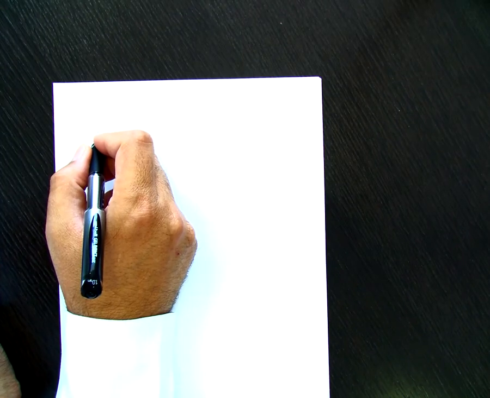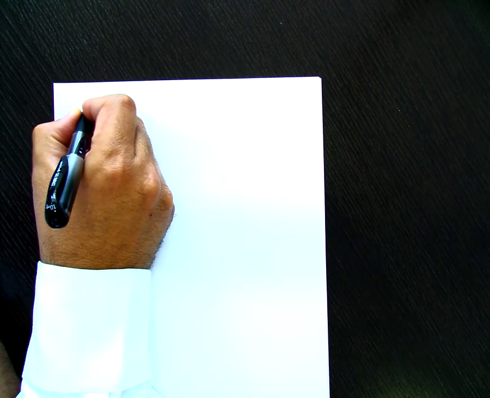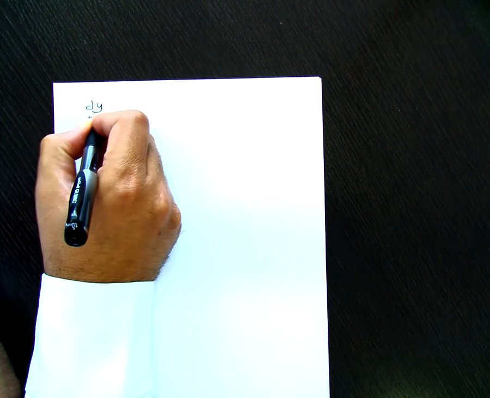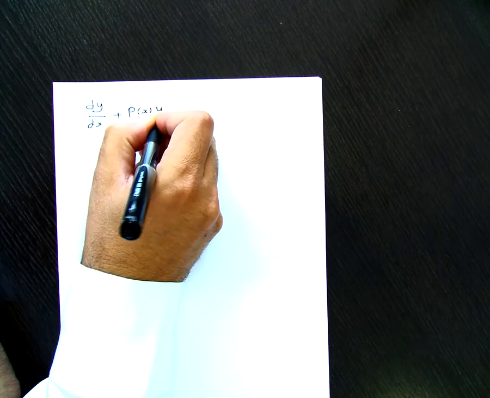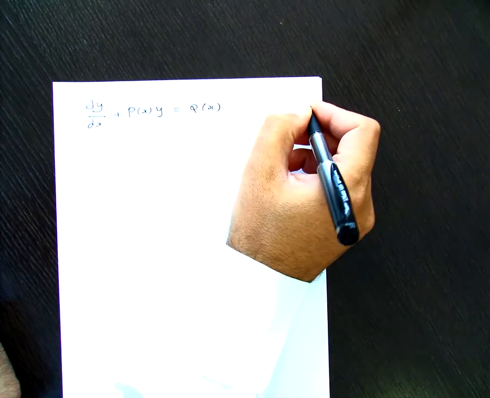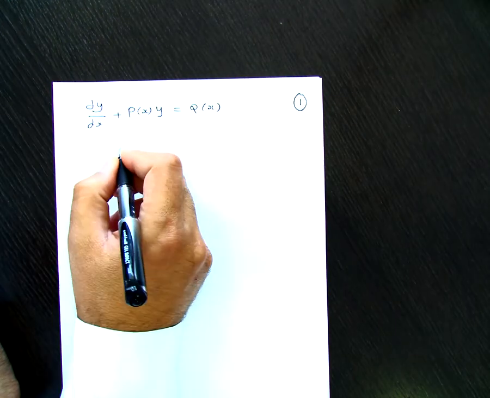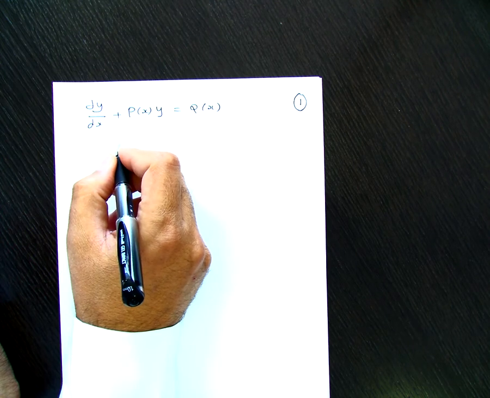Hi, this is a short lesson on ordinary differential equations, in particular first order linear differential equations. An equation of the form dy/dx plus p(x) times y equals q(x). Let's call that equation 1. This is really the standard form of a linear first order differential equation.